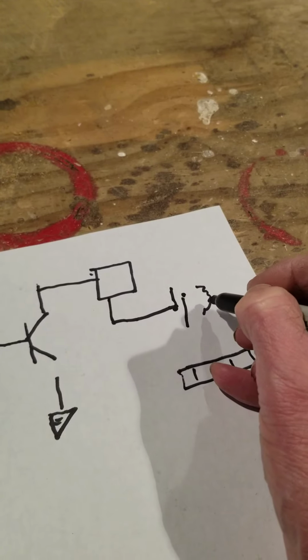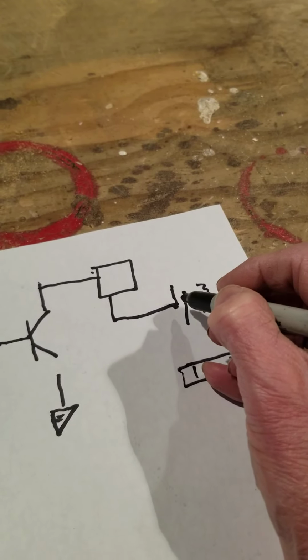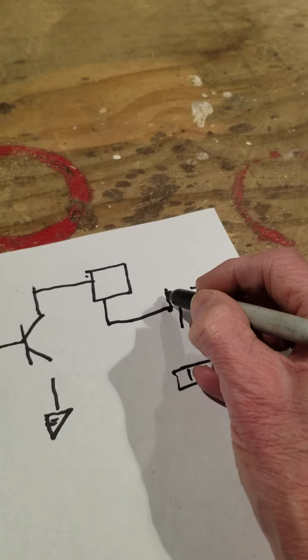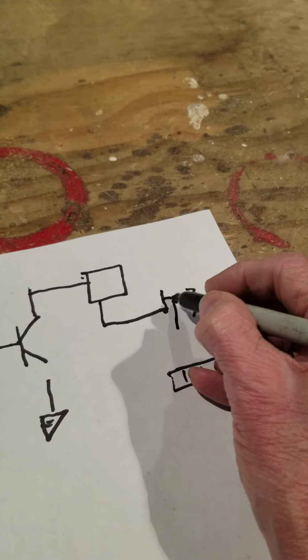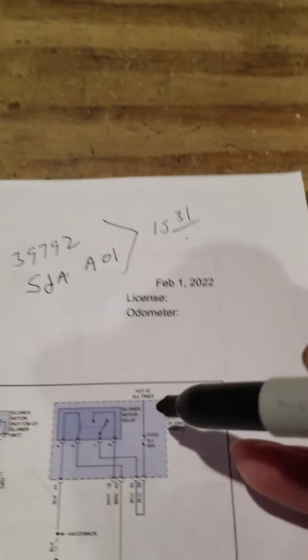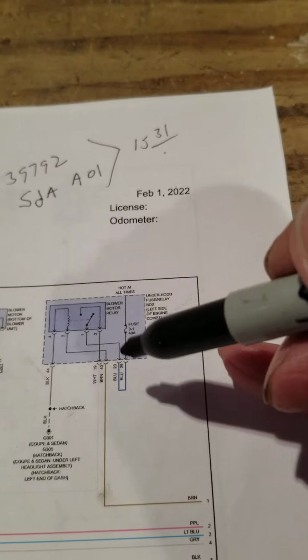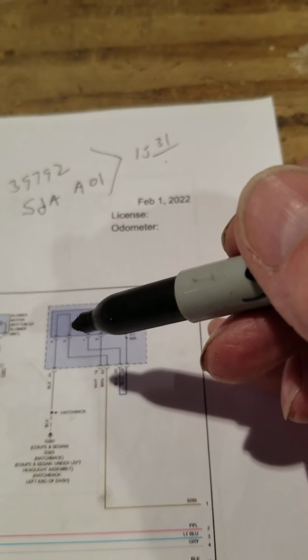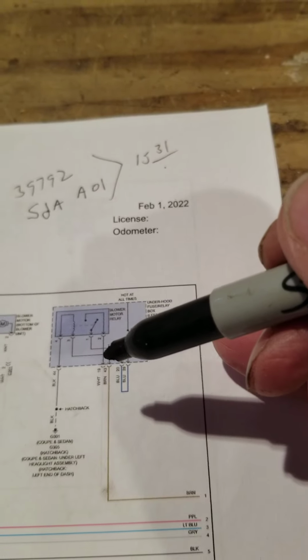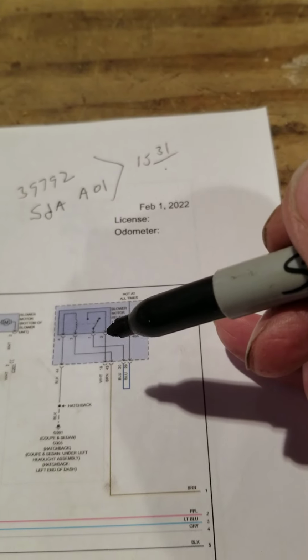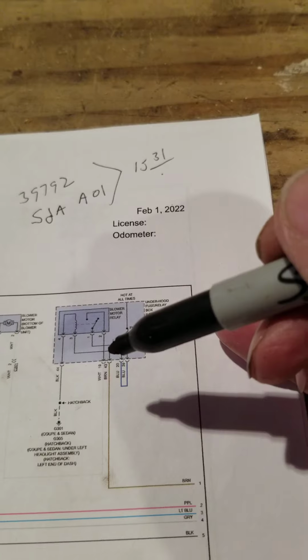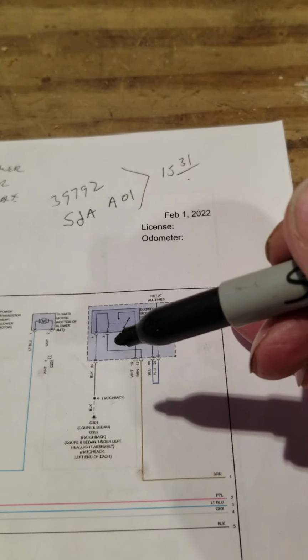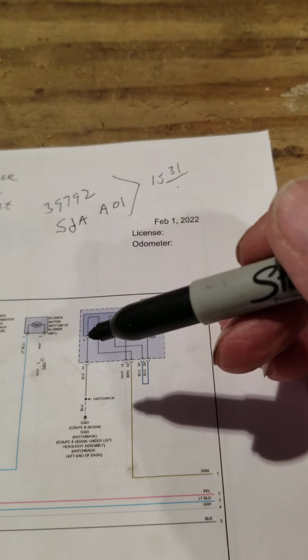So this is a coil of the relay. When it pulls this in, it will make this close. Okay, and as that shows right here, when the blower motor relay is turned on by the HVAC module, you will see the blower motor going. Well, in this case, that's not happening.